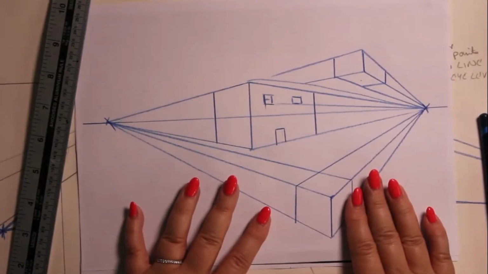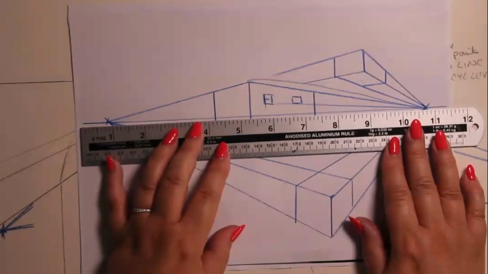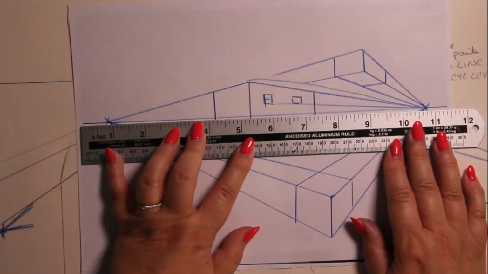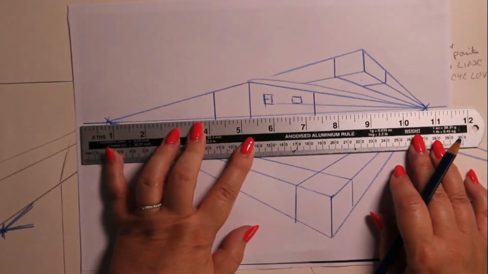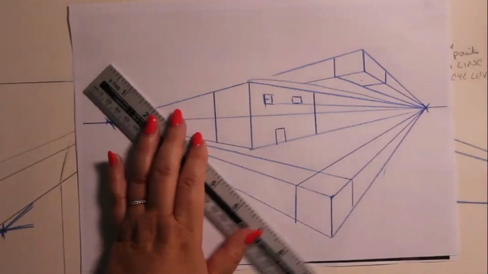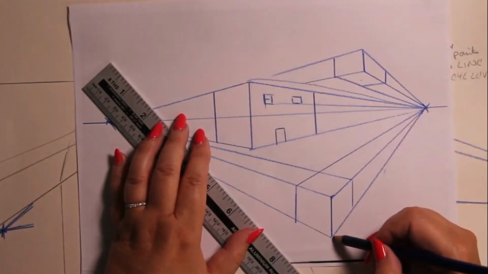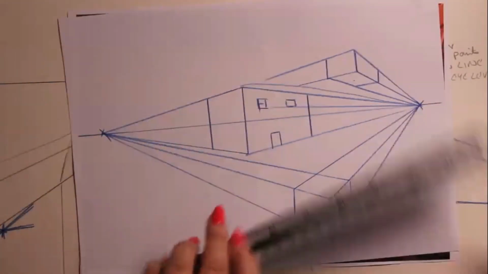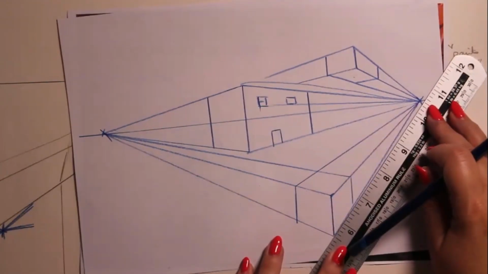Have a little go. So just to recap: put a line across, two vanishing points, and then a single line where the corner of your box is going to be. Join to those corners.